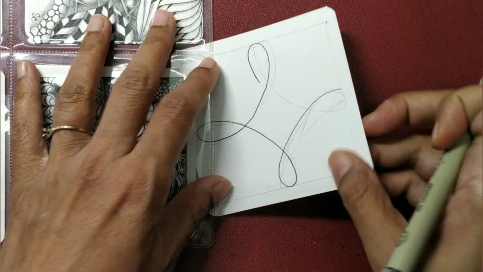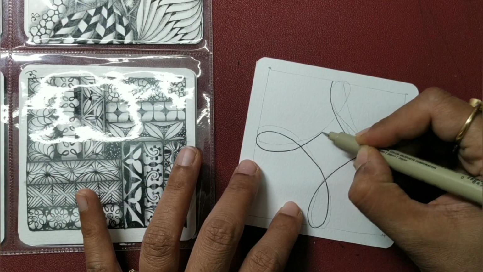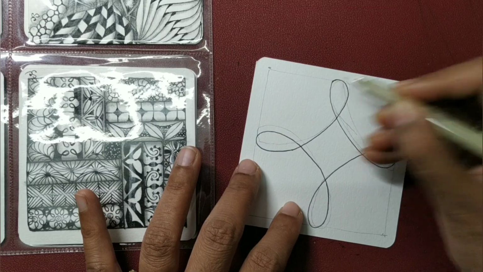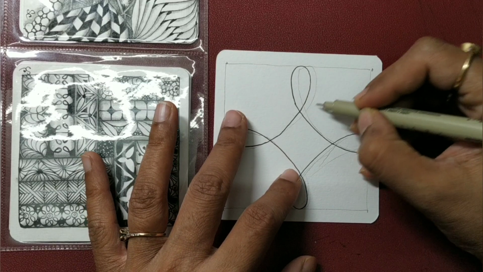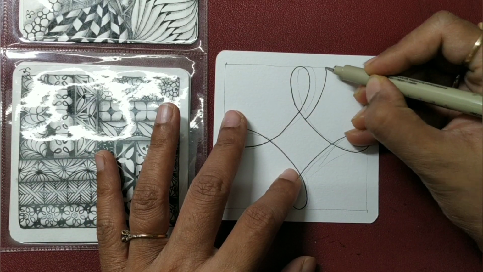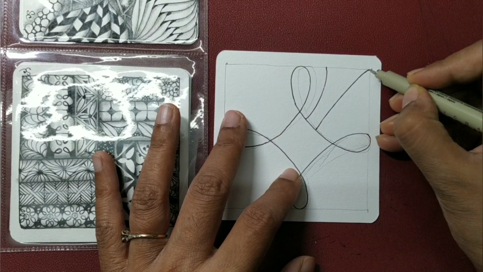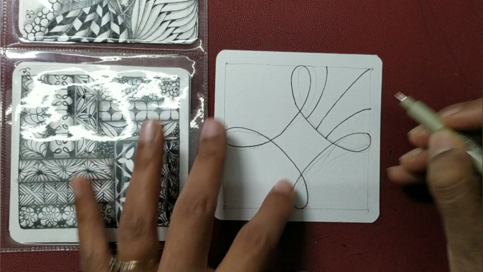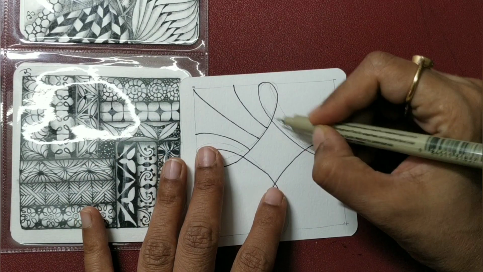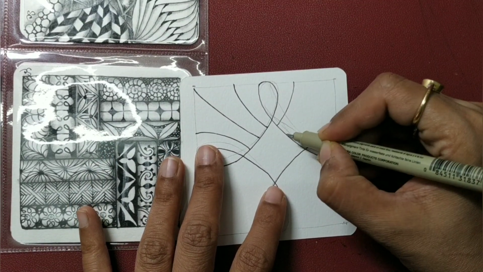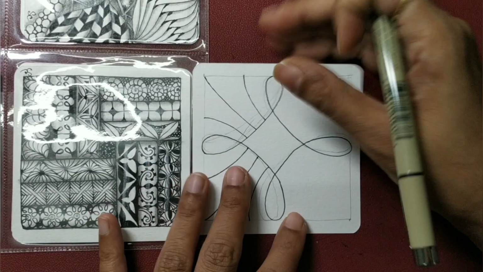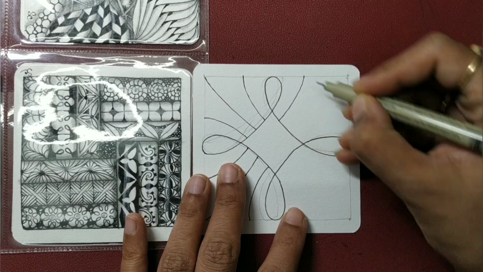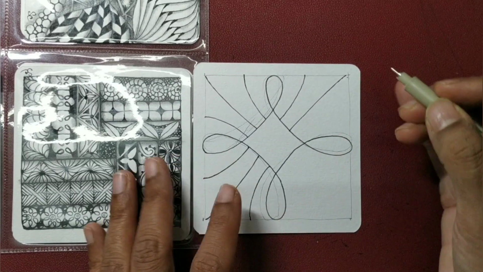Don't bother too much about whether all of them are same, similar, perfect. Just take it easy. And then create some sections. I will try and create 3 in each. So this is basically the fragment which we are going to use as a string today.